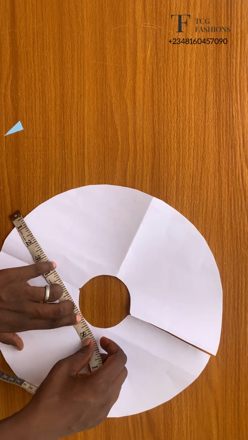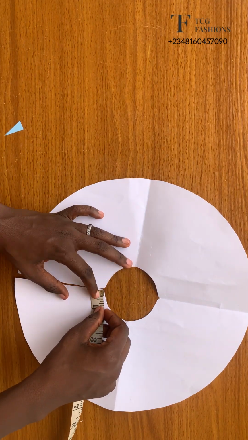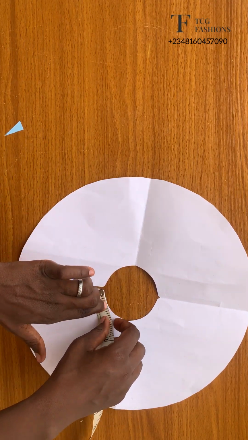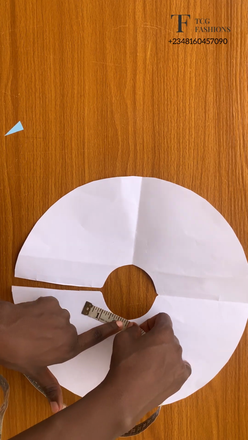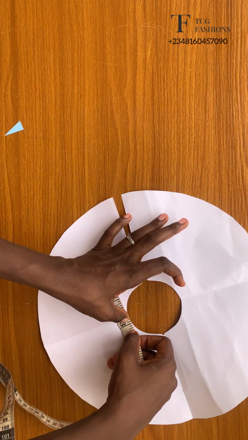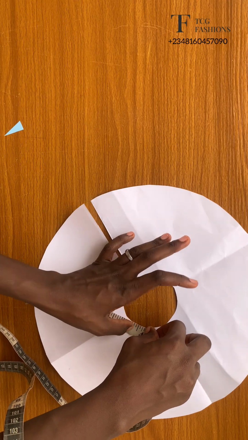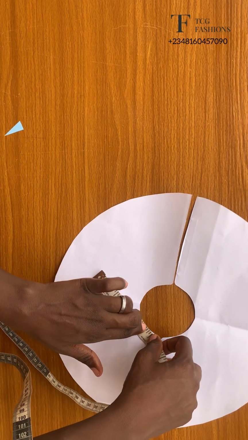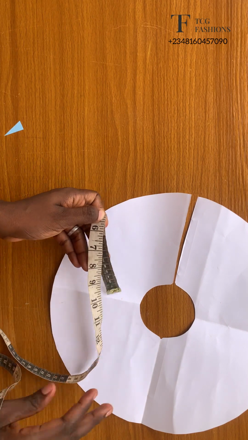Once you measure half, you can just multiply that half. So this is 5. Multiply by 2, I have 10.